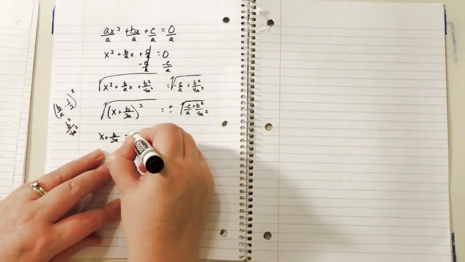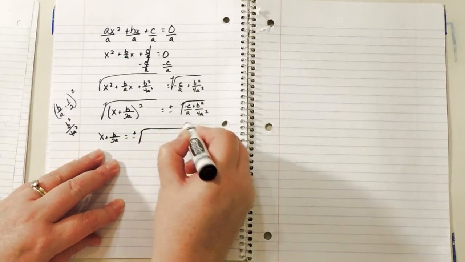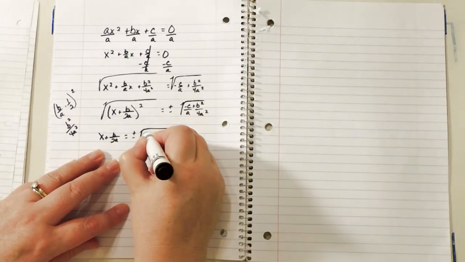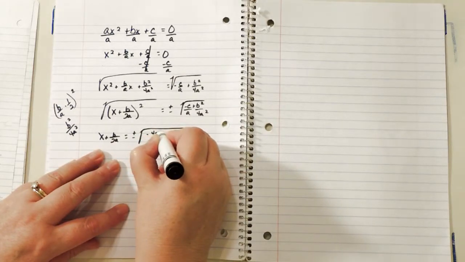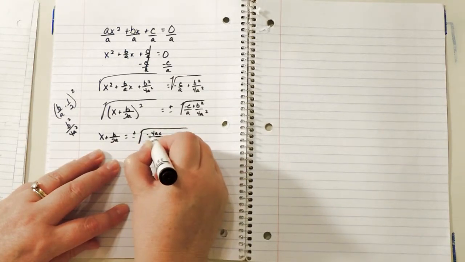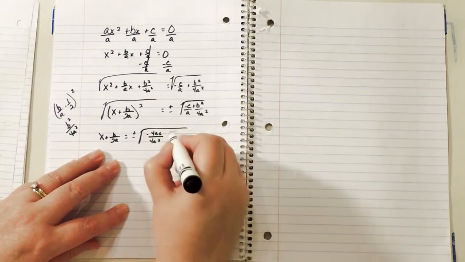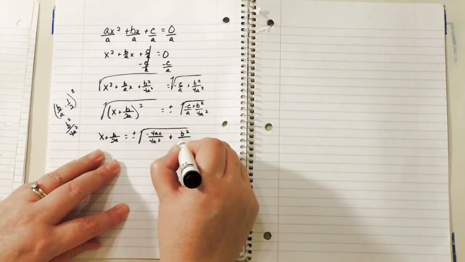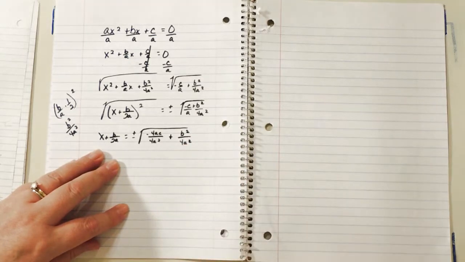Which is going to equal plus or minus the square root of, okay, we're multiplying 4a times the top and the bottom, so this is negative 4ac over 4a squared plus b squared over 4a squared.